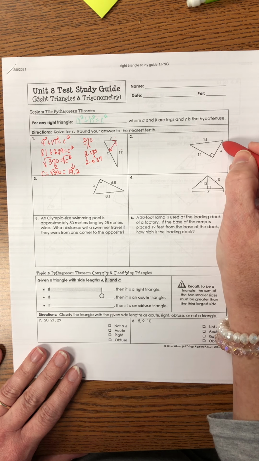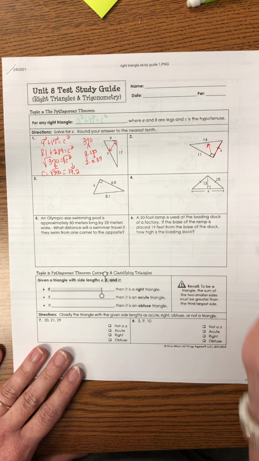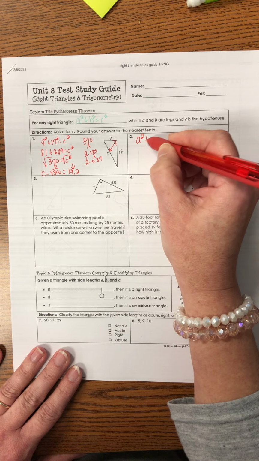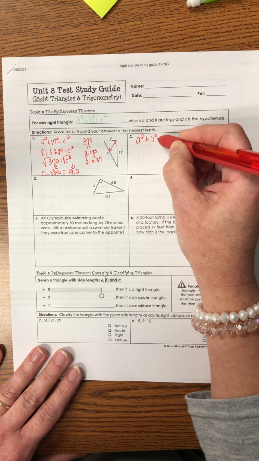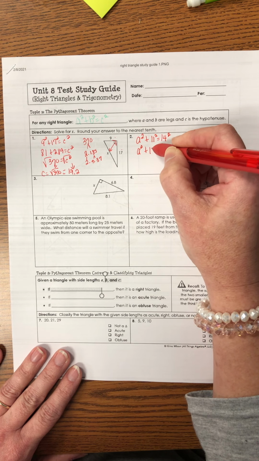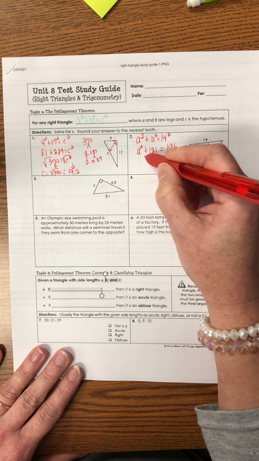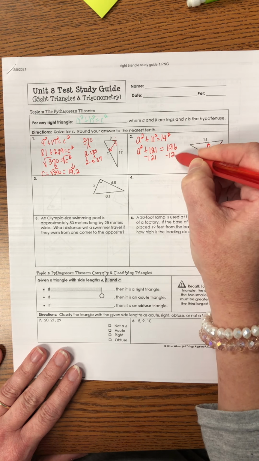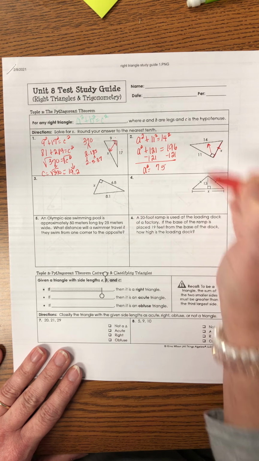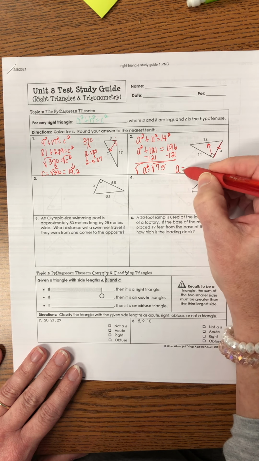Now looking at number 2, you'll see that this right here is a leg. So we're looking for a leg. This value is directly across from my right angle, which is my hypotenuse. So we have a squared plus b squared is equal to our hypotenuse squared. So a squared plus 121 is equal to 196. Now let's get a squared by itself by subtracting 121 from both sides. So we get a squared is equal to 75. Let's take the square root on both sides, and we'll get a is.